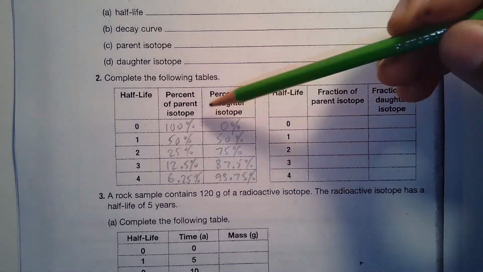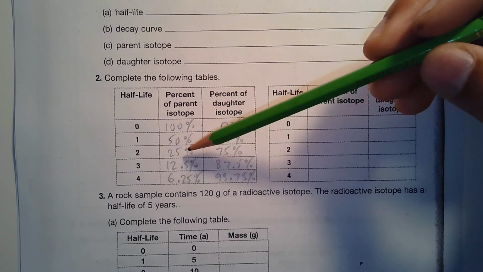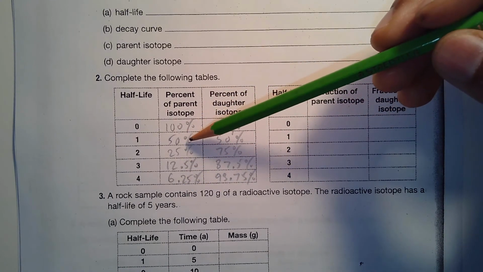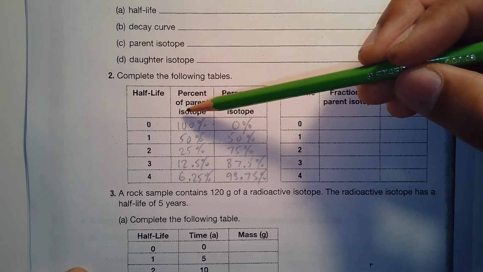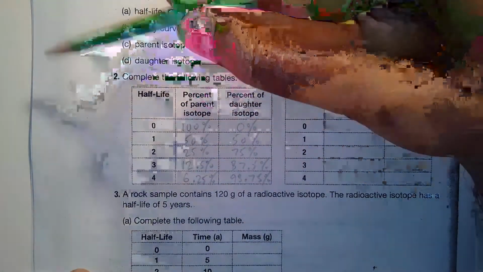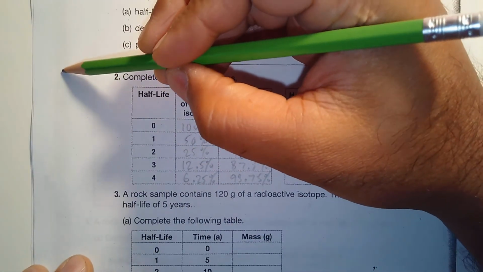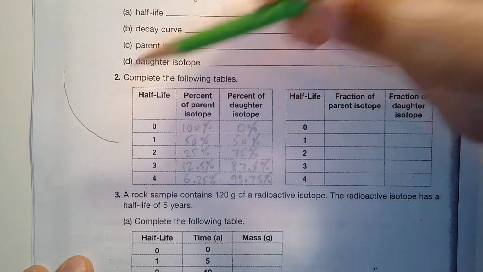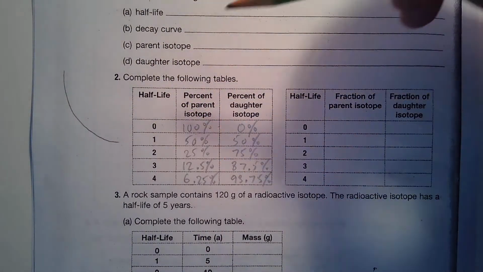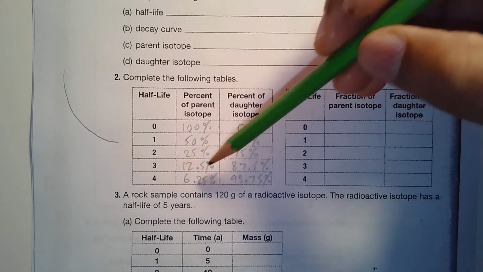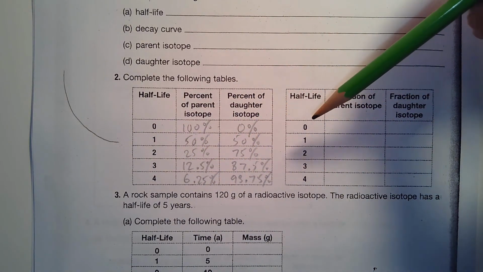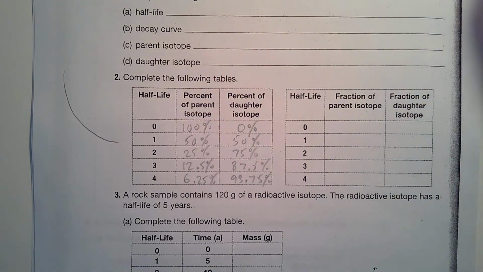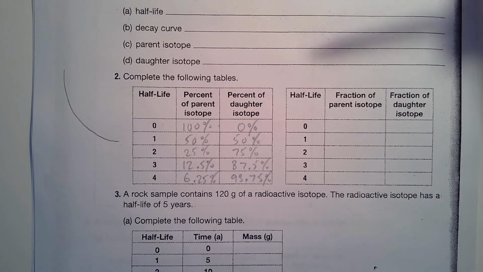Now, if we were to put this on a graph, what the graph is basically going to look like, if we talk about the parent isotope starting with 100% and working your way down, is this type of curve, and that's what we call a decay curve. This is never going to get to 0 because you can always divide a number by 2. You'll never actually get to 0, but it gets low enough that you can assume it's pretty much nil. So here, let's look at number 3.